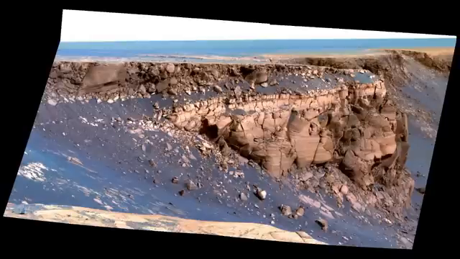So Neville, tell us a little bit about this area we're looking at here. This is Victoria Cliffs. You haven't got it on screen yet, have you? No. It's Victoria Cliffs. This is one of the things coming out in the middle of the crater.